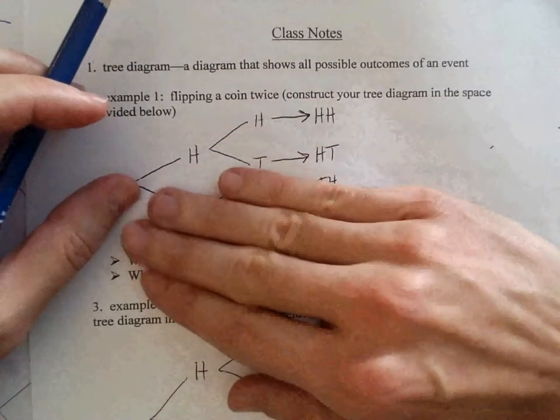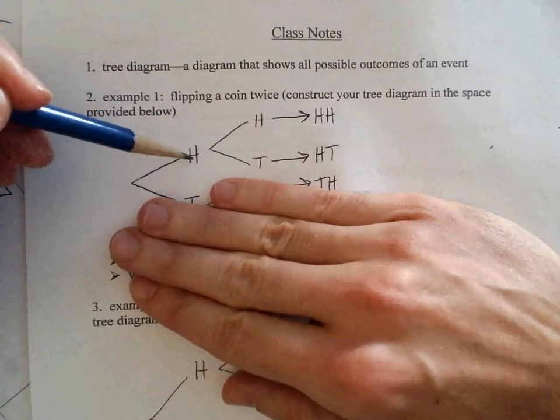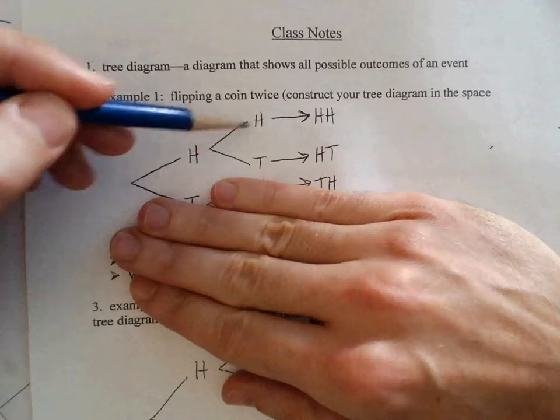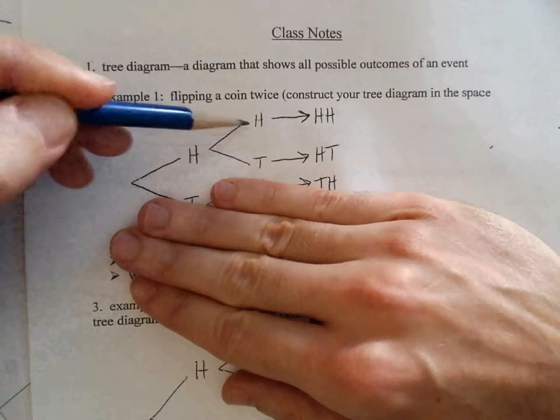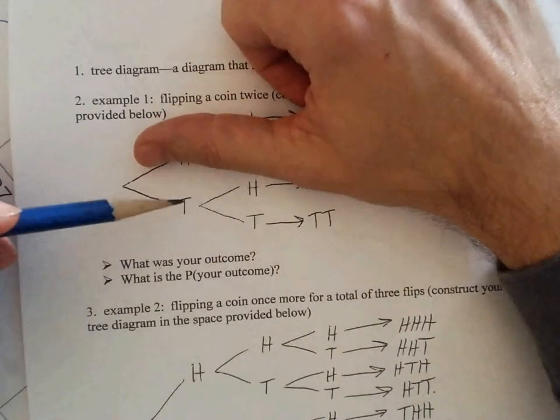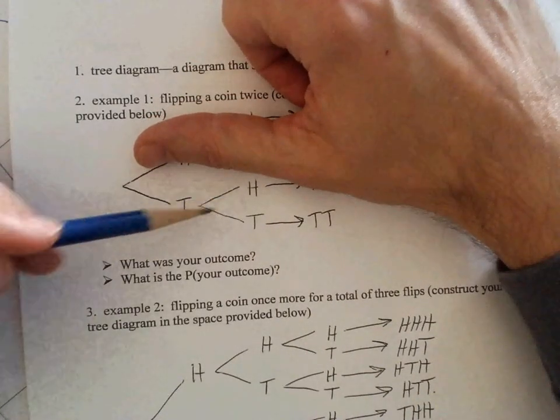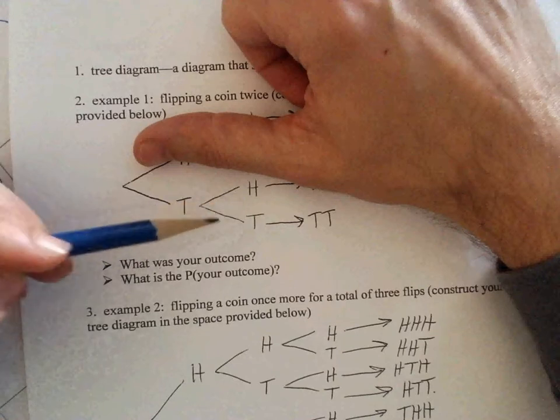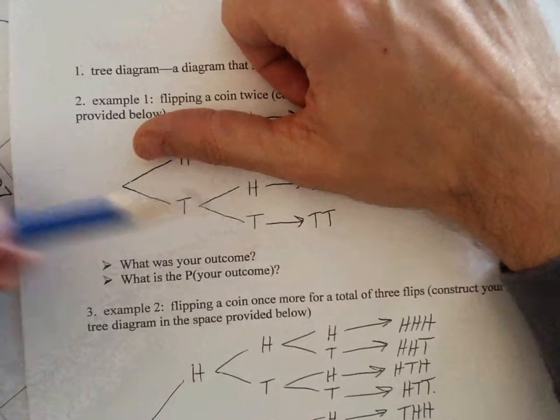Now, let's say you flipped that first coin and got a heads. When you go to flip the second coin, you still would have a choice of heads or tails. That's why you see it branched out here. If you flip the first coin and got tails, when you flip the second coin, you still have a choice of heads or tails. So that's how you go back in and make the continuing part of this tree diagram.